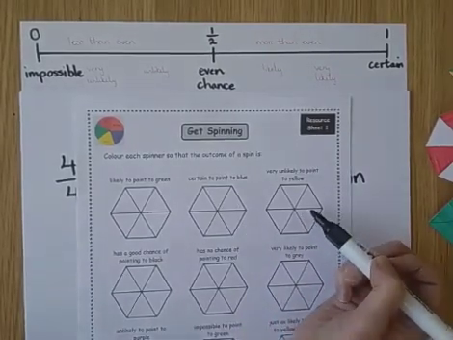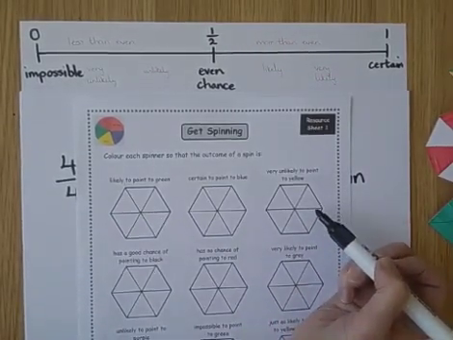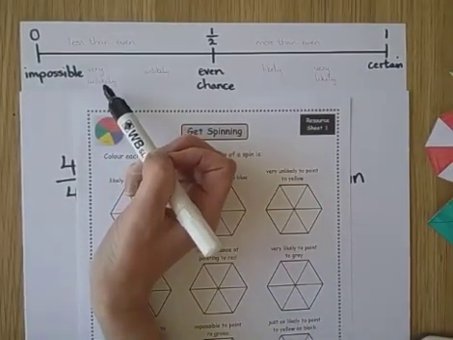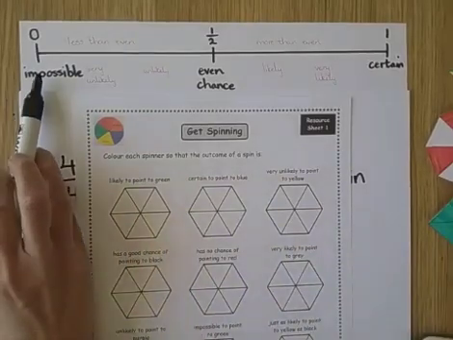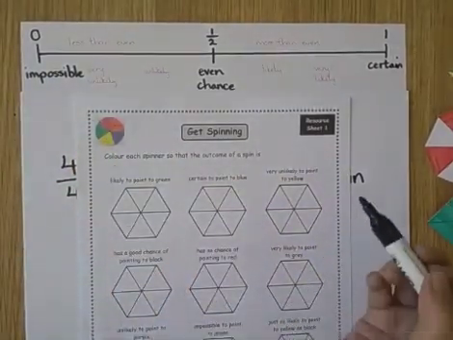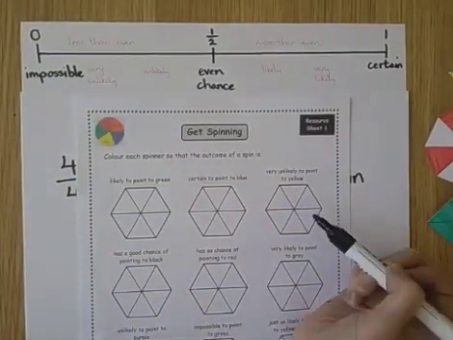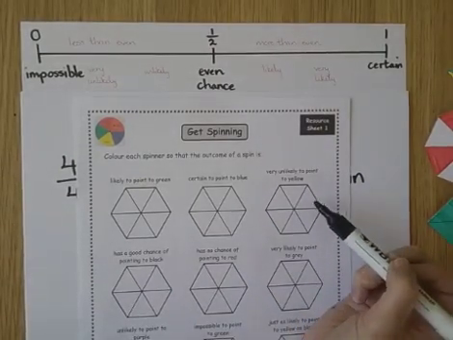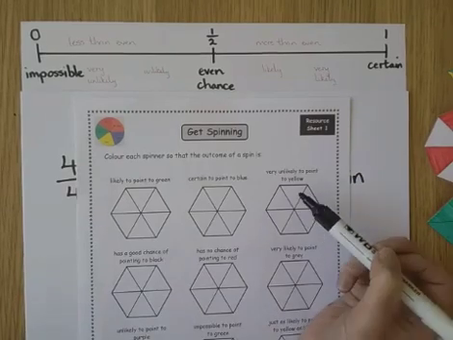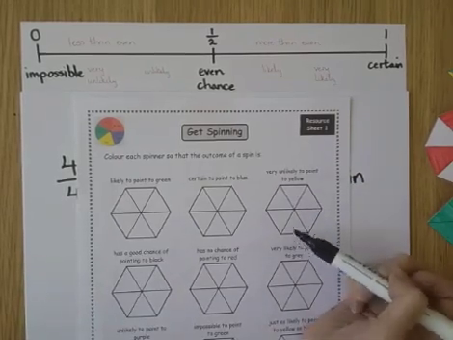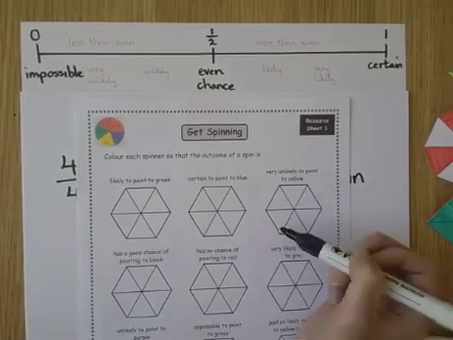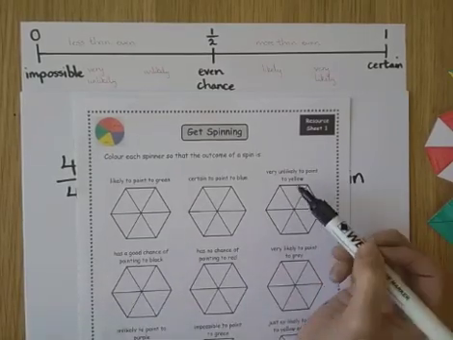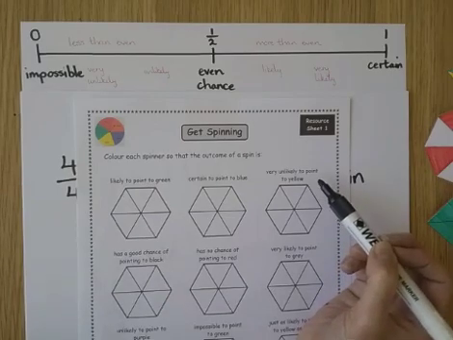In your third one, very unlikely to point to yellow. Well, if something's very unlikely, it's only got a very small chance of happening. It's not impossible, but there's only a small chance that it will happen. So out of your 6 sections, probably one of them is going to be yellow, and then you choose what you're going to do with the others. You might do 1 yellow and you might do 5 red, or you might do 1 yellow, 2 red, 2 blue, 1 green. It doesn't matter what happens to the other colours as long as it's very unlikely to point to yellow.